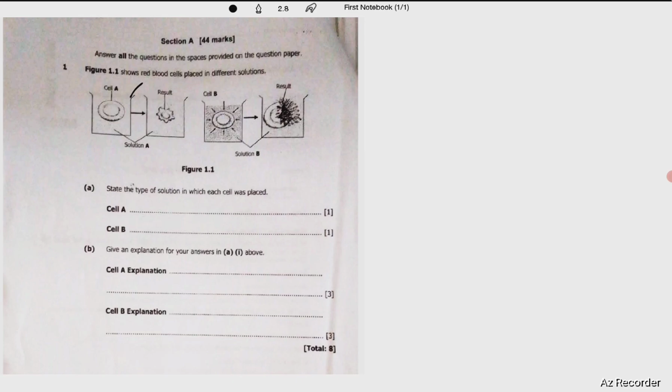So here we can see what is actually happening. Let's look at cell A. Cell A went from this to this, and cell B went from this to this. All the cells were fine at first, but after being placed in these solutions, one shrank and the other one burst open.